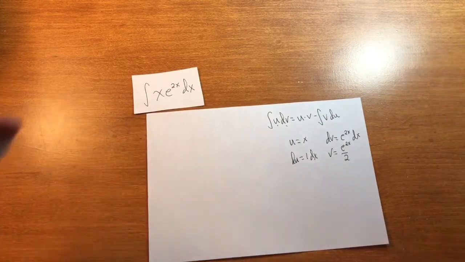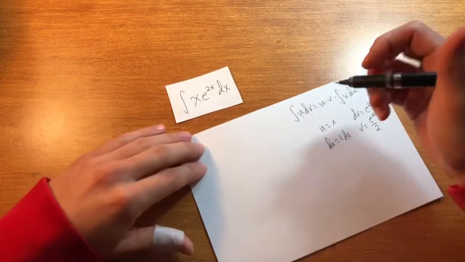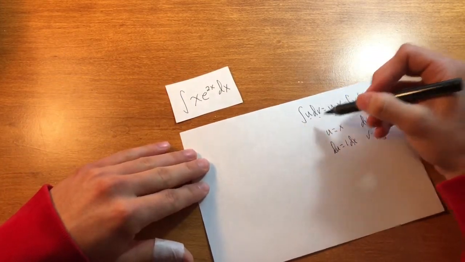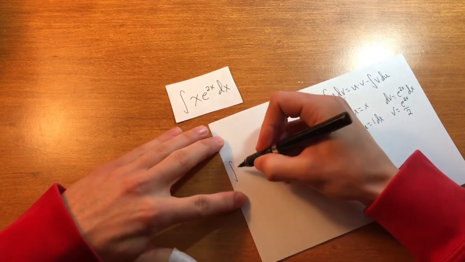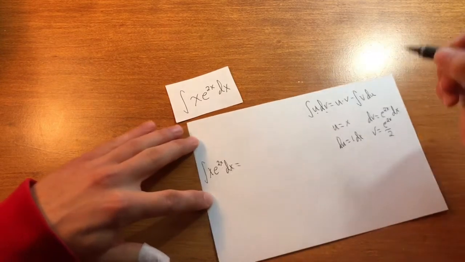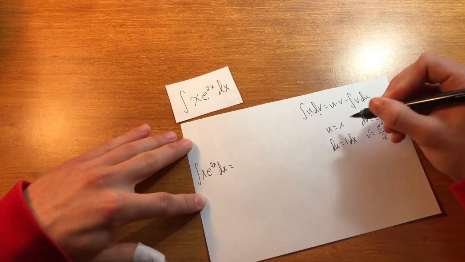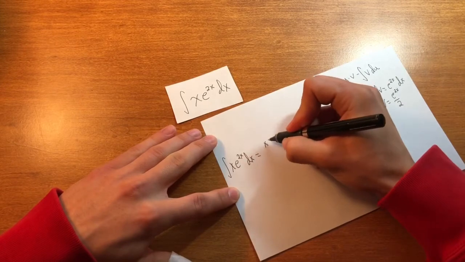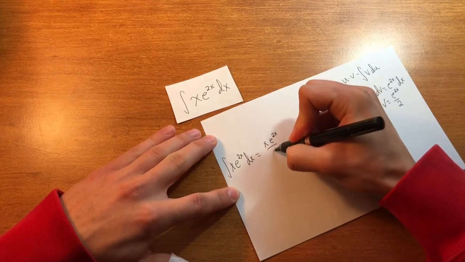What do I mean? So let's write everything out. My original integral is the integral of u dv, so that's the integral of xe^(2x) dx equals u times v. U times v would be x e^(2x) over 2.